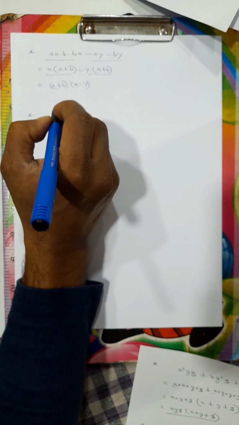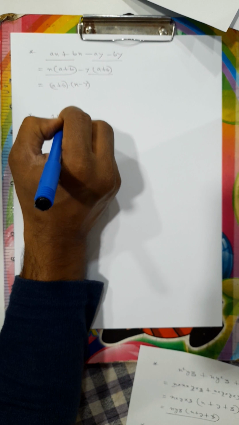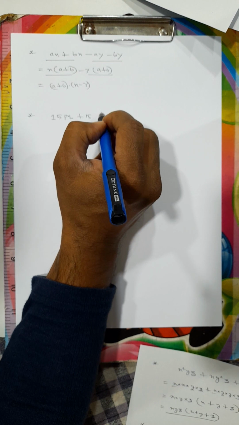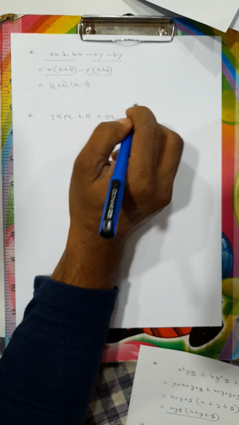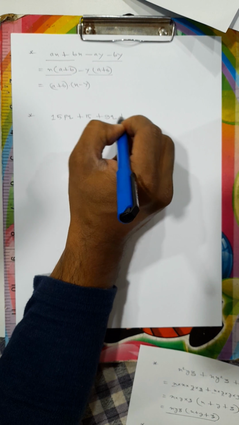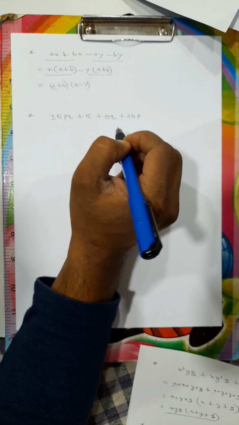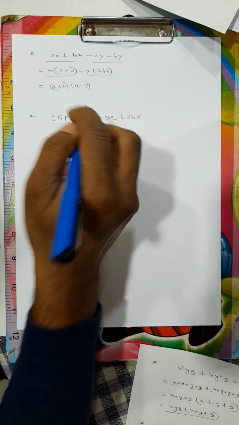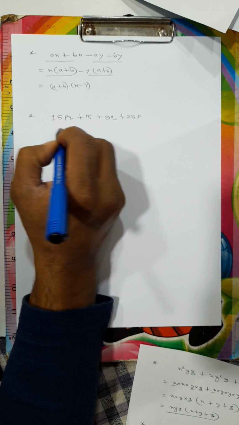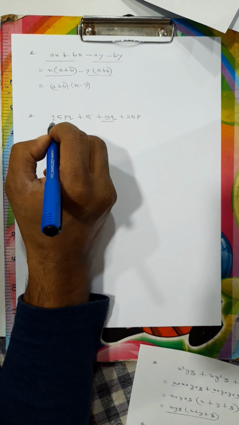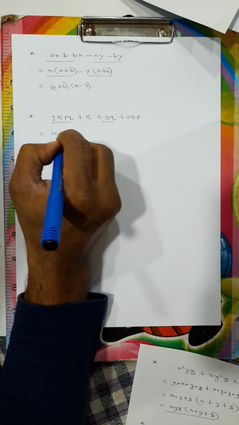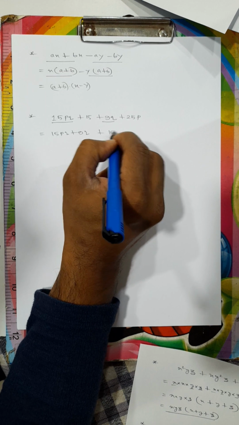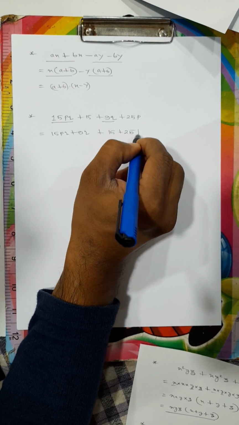One more example. Say 15pq plus 15 plus 9q plus 25p, right? Now let us combine the terms containing q, so 15pq plus 9q plus 15 plus 25p.